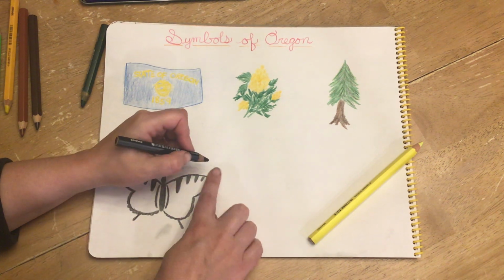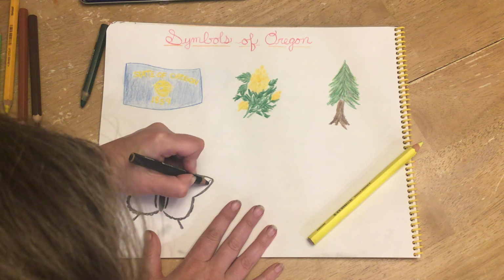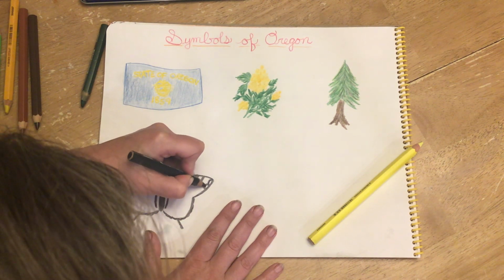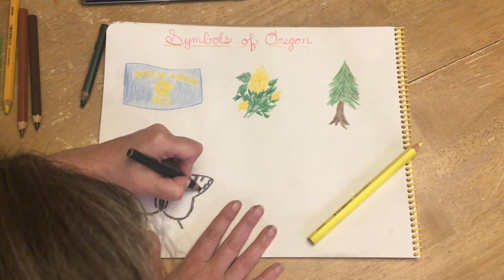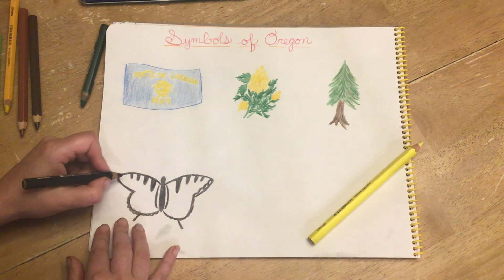And then over here, there's little yellow dots along the edge of these wings. So what I'm going to do is just kind of do this and leave room for the yellow to go in. Same over here.